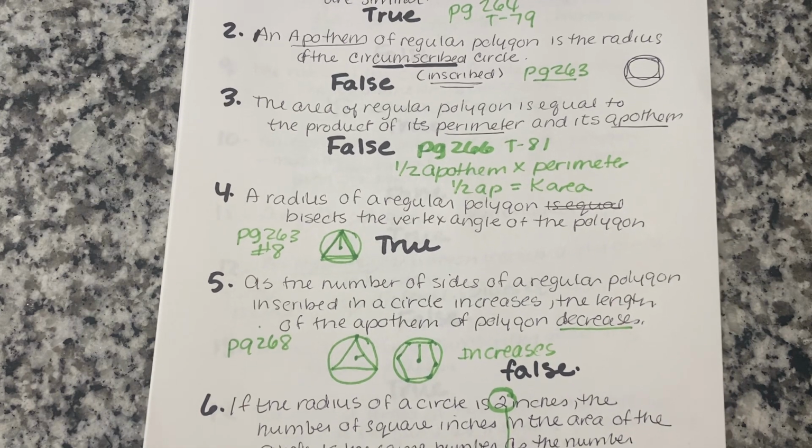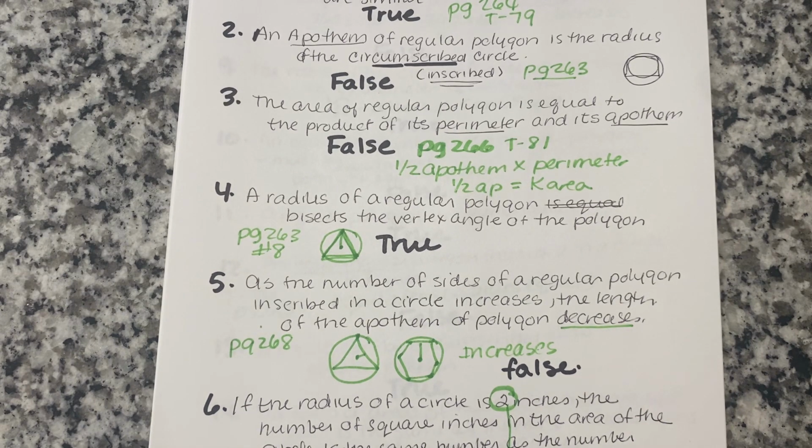On to number 3. The area of a regular polygon is equal to the product of its perimeter and its apothem. Sounds good, doesn't it? But that is not the equation. Remember I said it's going to be a product of the perimeter and its apothem, and you have to have 1/2 of that. So let's look on page 266.